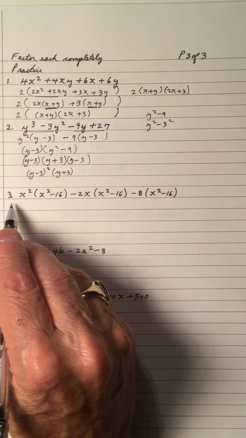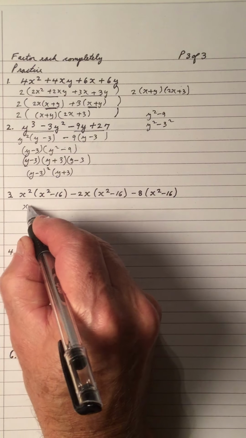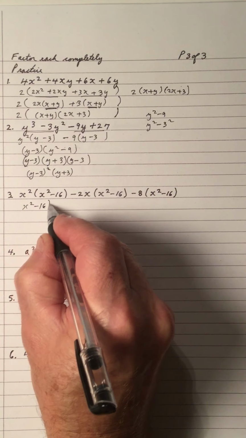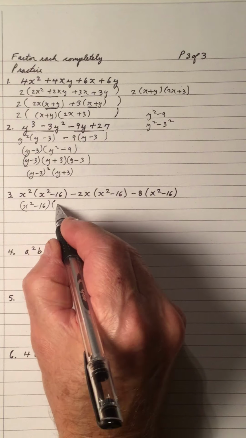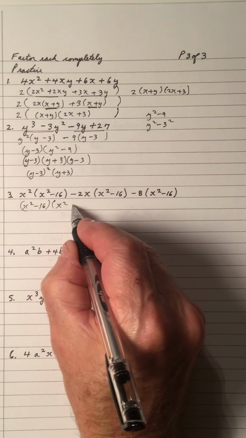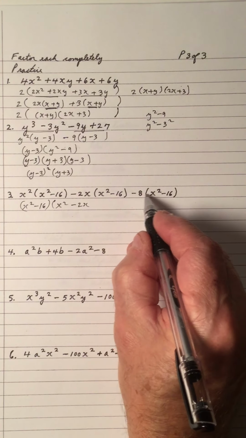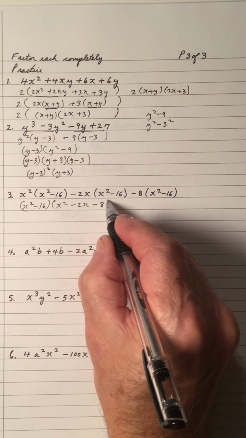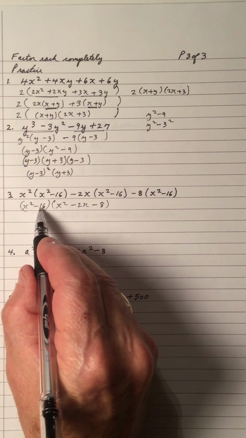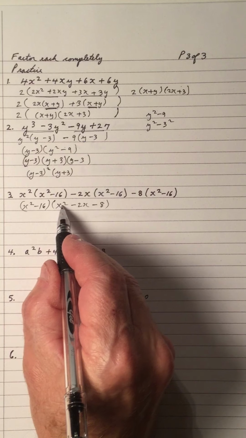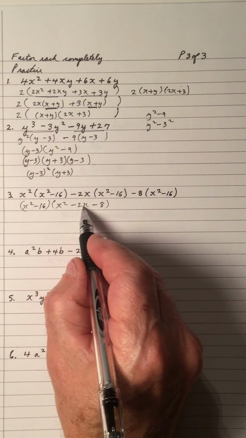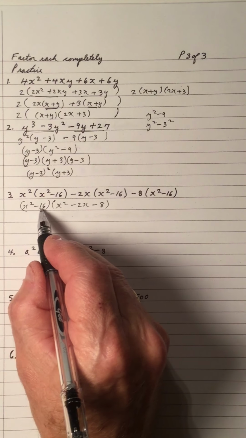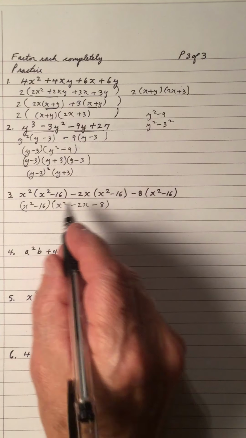And number 3, we have x squared minus 16 is common to all 3 of these. So when you take it out, you get an x squared. When you take it out, you get a negative 2x. When you take it out, you get a negative 8. So x squared minus 16 times x squared is this one. And that x squared minus 16 times negative 2 is there. And x squared minus 16 times negative 8 is there.